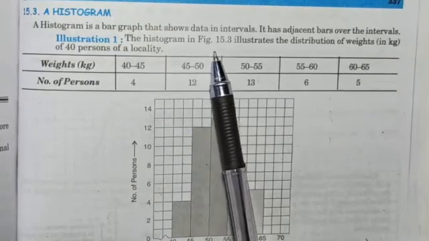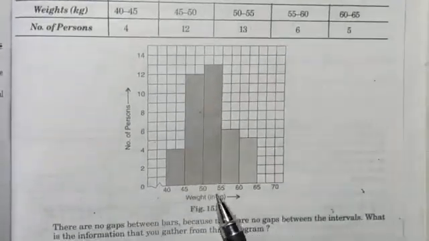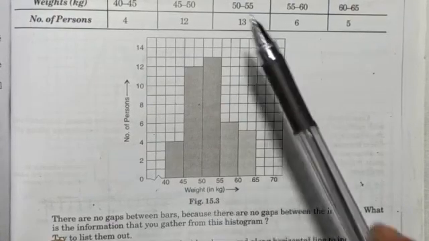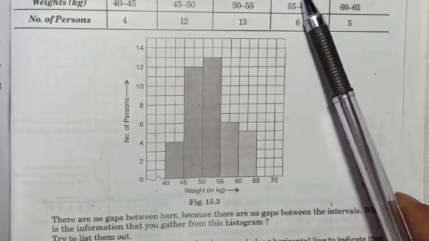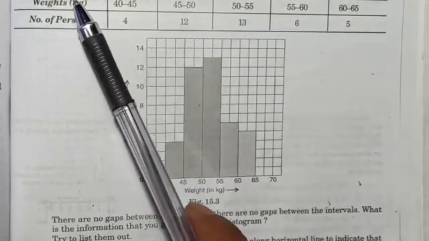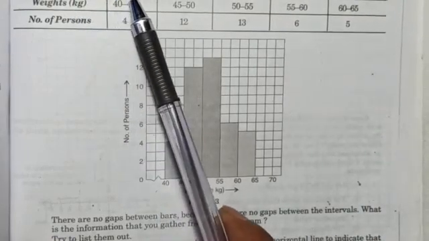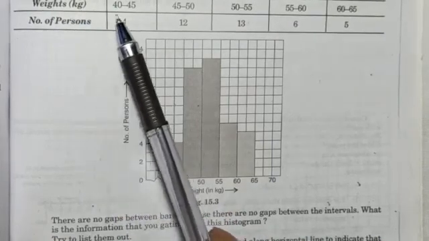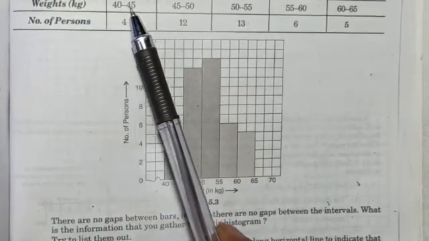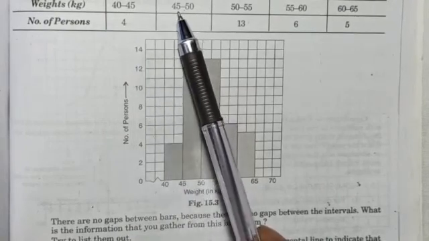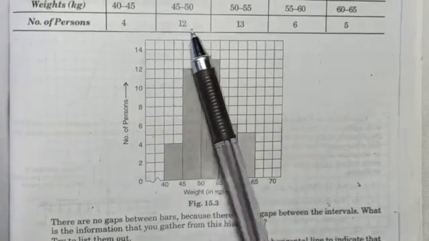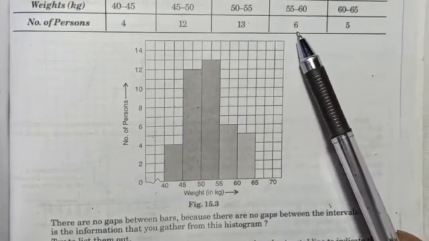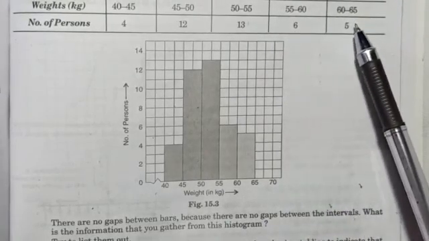The histogram in figure 15.3 illustrates the distribution of weight in kg of persons of a locality. 40 to 45 4%, 45 to 50 12%, 50 to 55 13%, 55 to 60 6%, 60 to 65 5%.